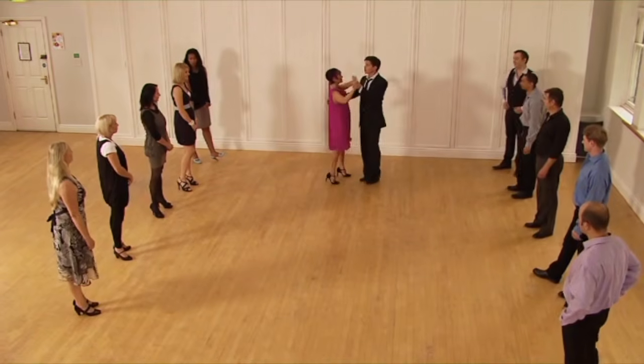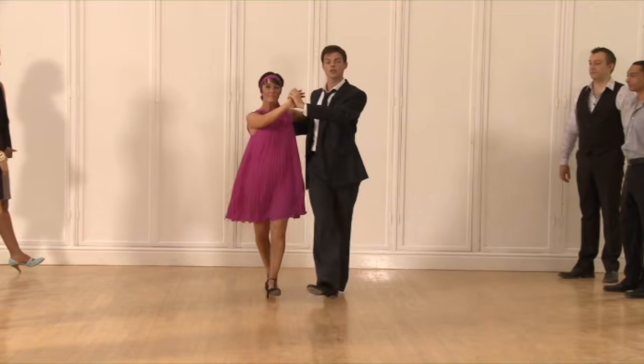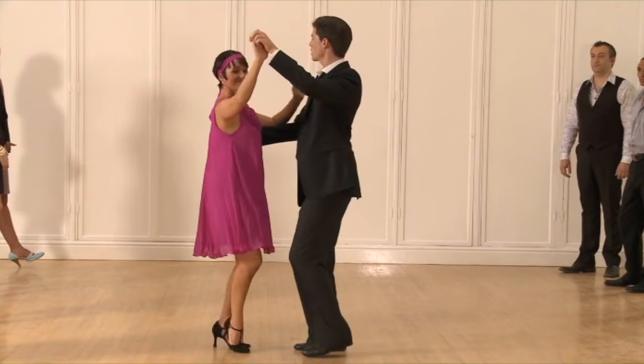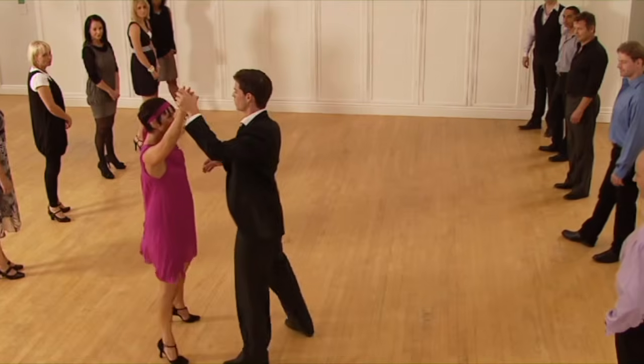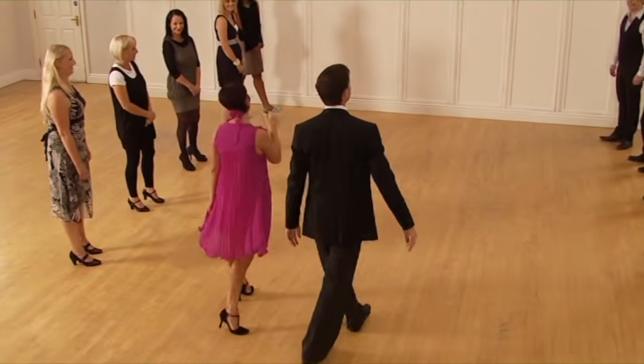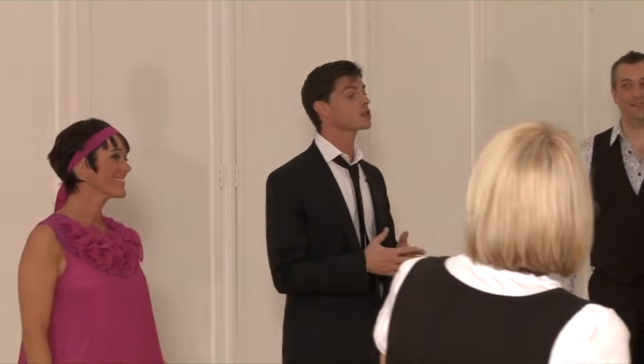I'm going to pick up from the promenade position, slow, slow, quick, quick, slow, slow, quick, quick. She's going to go under, quick, quick, and then if you want, boom, boom. Okay, very good. Let's assume our foxtrot positions, please.